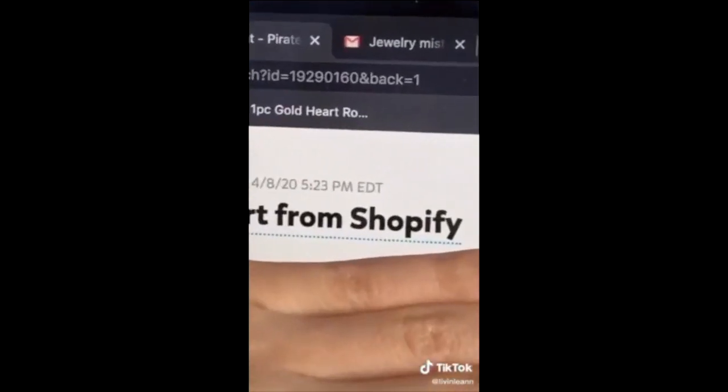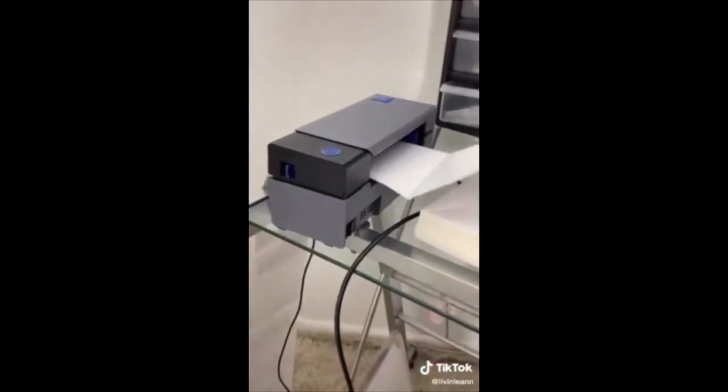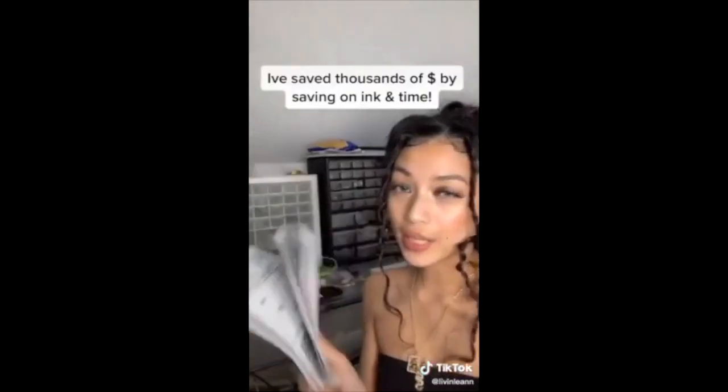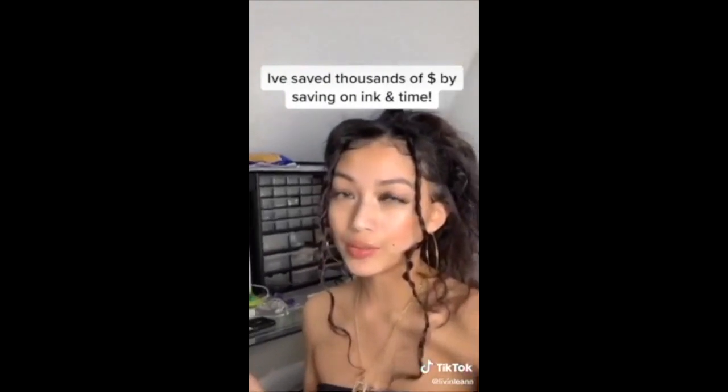But you just have to connect your store to your shipping platform. It automatically puts all the addresses your customers already typed. And it prints really fast compared to a computer printer. It prints everything in like a minute and you don't have to pay for ink.